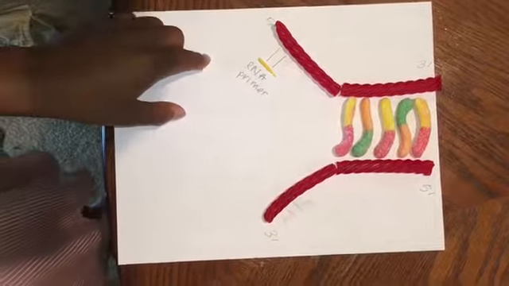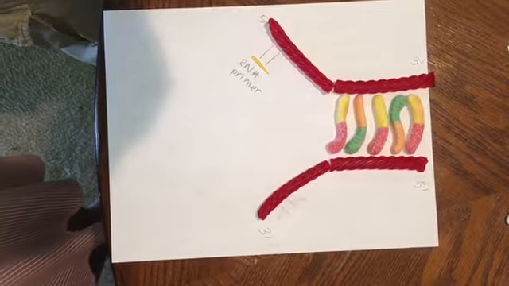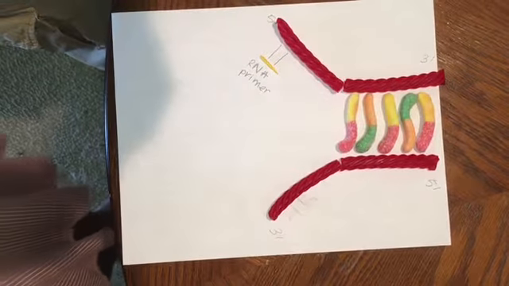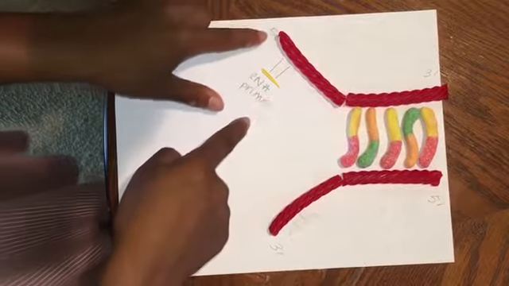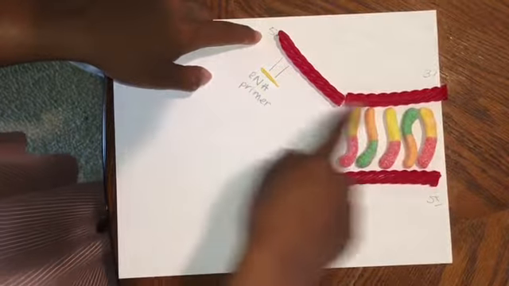This complex right here is called the RNA primase and is attached at the 5' end of this DNA strand.